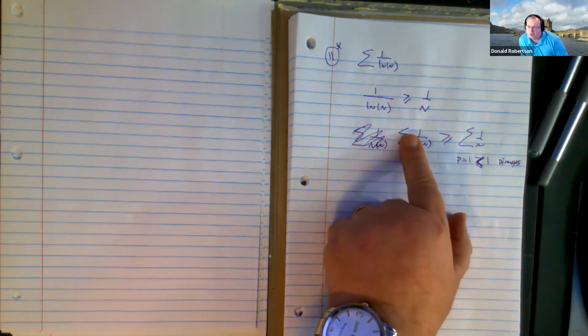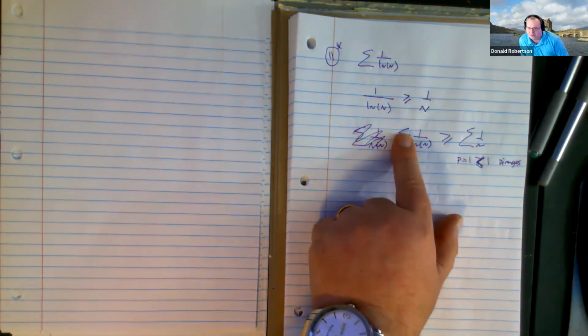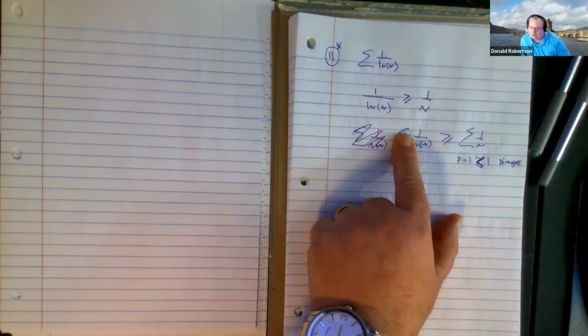Now, if that guy diverges, that means he adds up to infinity. If you've got somebody who's bigger than something that adds up to infinity, would the logic be that this has to be more than infinity? Or at least as big as? So conclusion, by the comparison test, the series diverges.